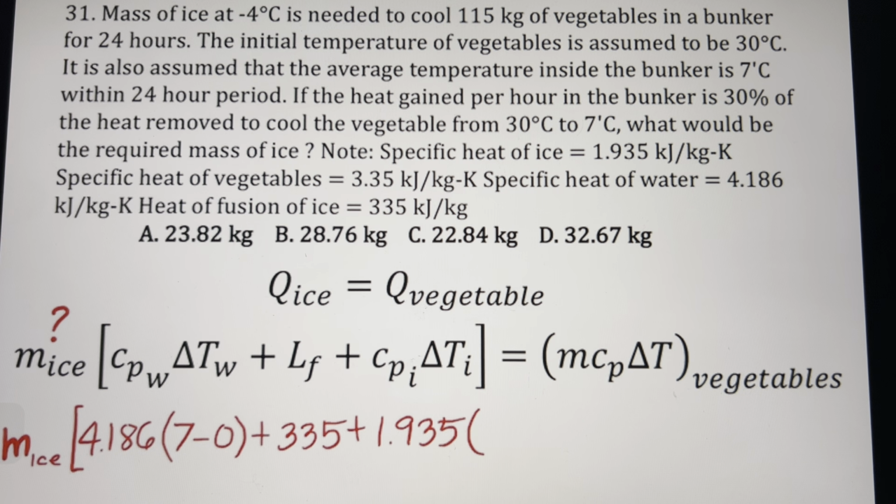And the change of temperature of ice, if we start from 0, because that's the freezing point, and our initial temperature of our ice is -4. That would be minus -4. So the unit inside is kilojoules per kilogram. For the mass of the vegetable, that's equivalent to 115.